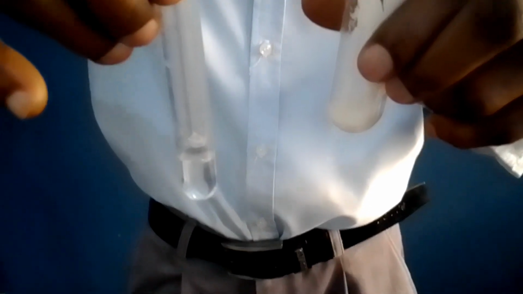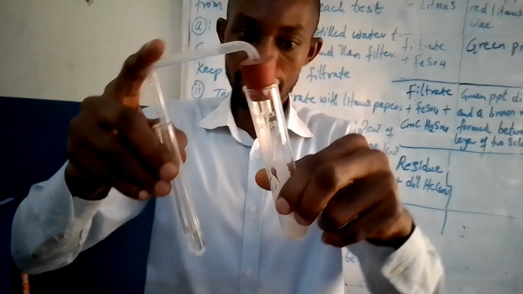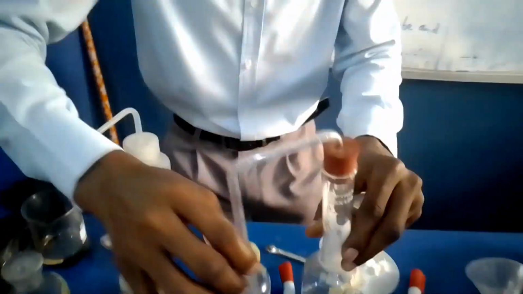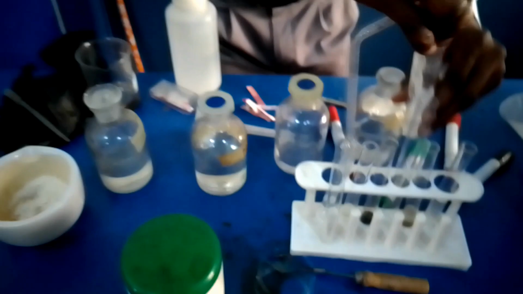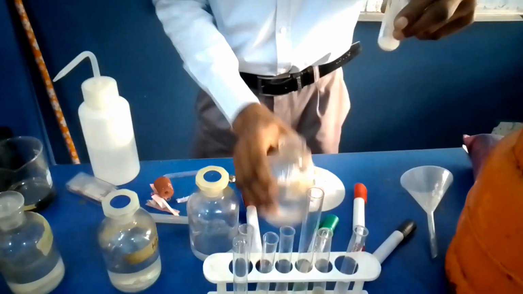You can see the lime water is changing milky at the entrance of this gas. You can add a little quantity of hydrochloric acid again to wash it down.